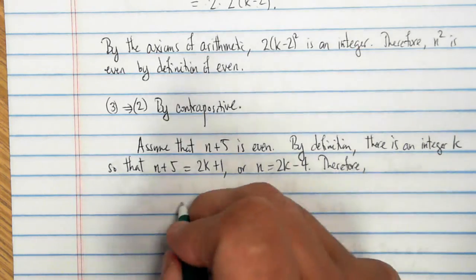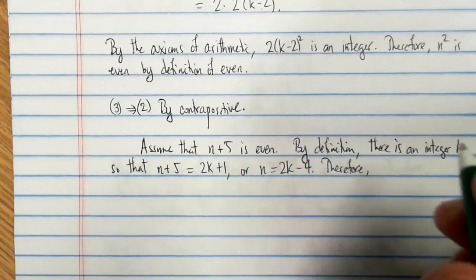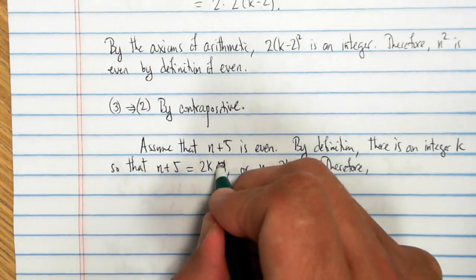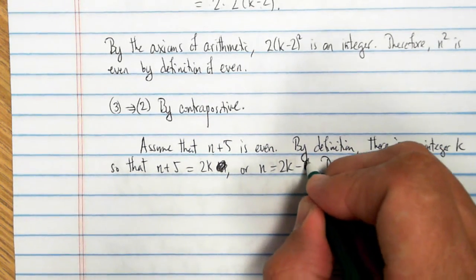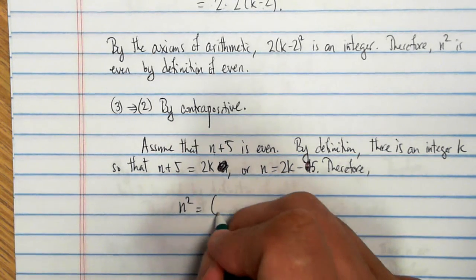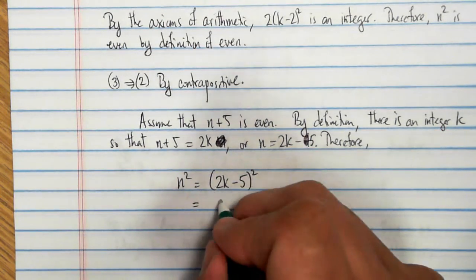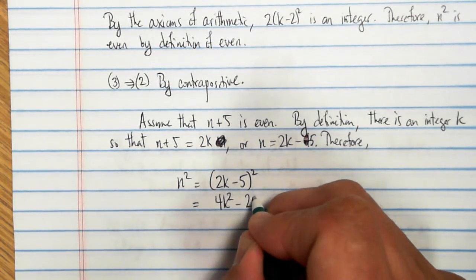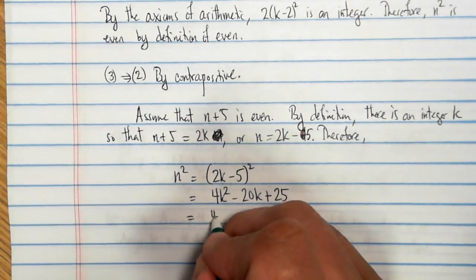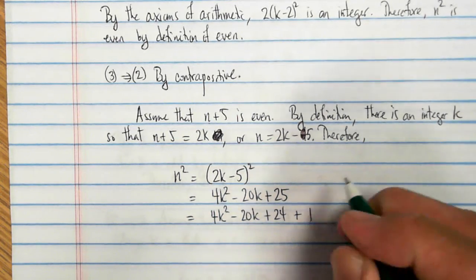Okay, well, so let's see what happens if we square it. I apologize, I got mixed up. N plus 5 is even, so n plus 5 is equal to 2k. So n is 2k minus 5 here. Therefore, n squared is equal to (2k minus 5) squared. Okay, let's multiply out. 4k squared minus 20k plus 25. That's the same thing as 4k squared minus 20k plus 24 plus 1.